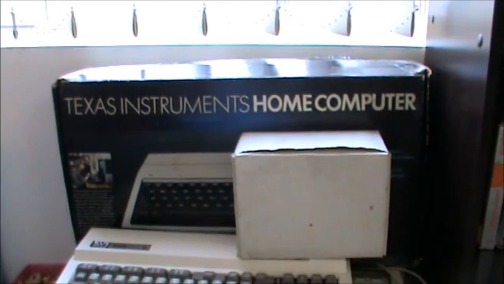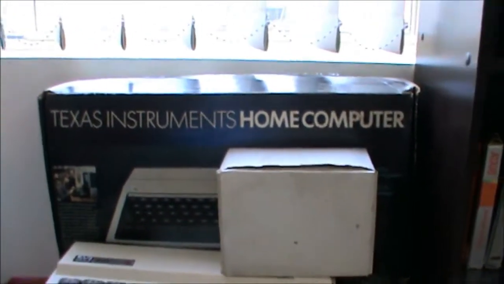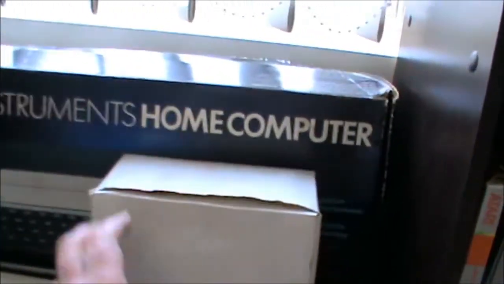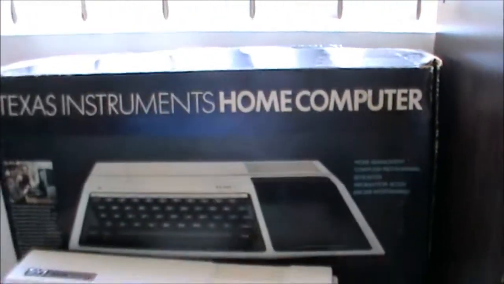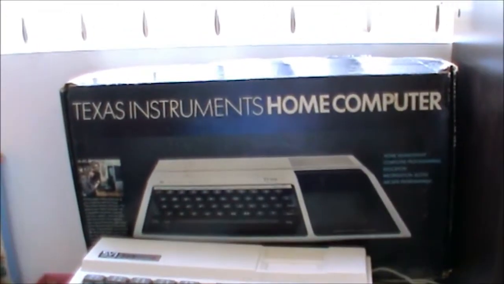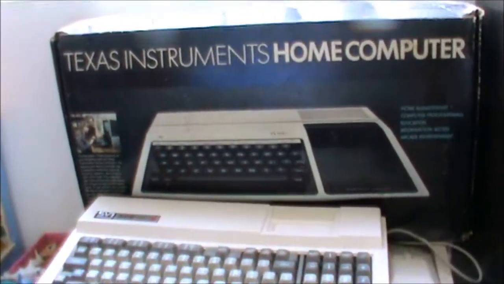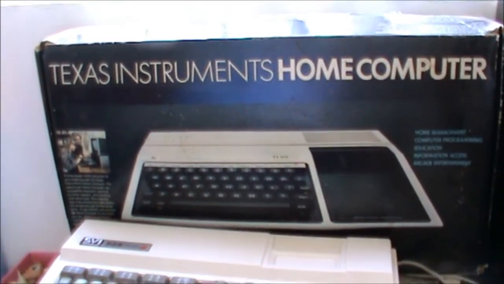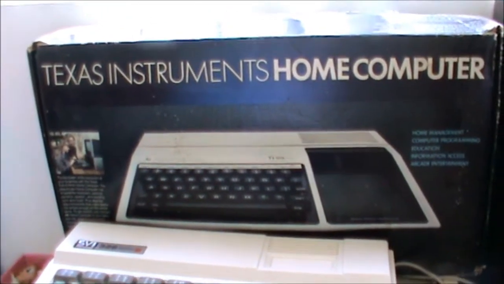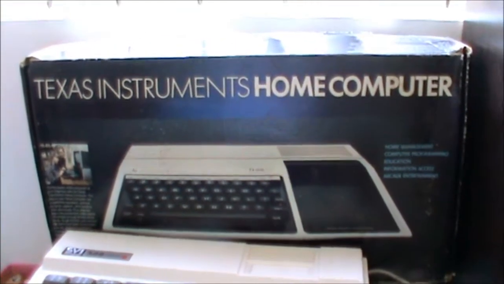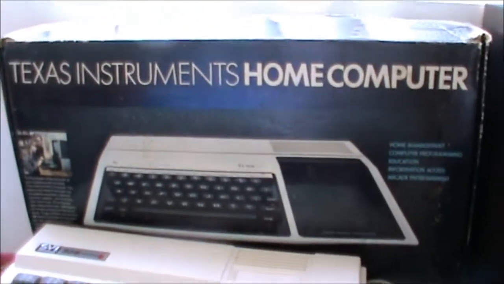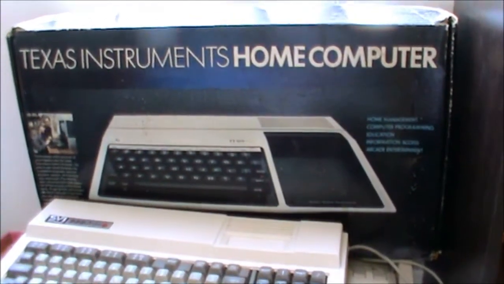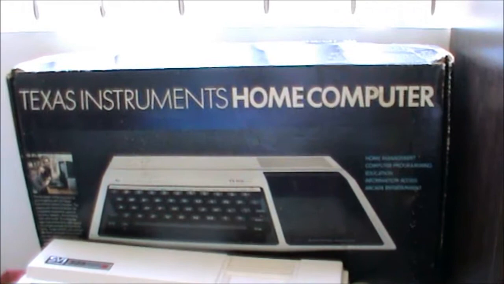Now, the one in focus here is a Texas Instruments TI-99-4A. Now, the very first computer that I bought, that's the power supply for it, was a Texas Instruments TI-99-4, which is the same as this machine, except it had a chiclet keyboard, so not a full travel keyboard like this one. When I bought it second hand off somebody, because they were getting a new model, they were supposed to give me the advanced basic cartridge with it, and they never did, unfortunately.